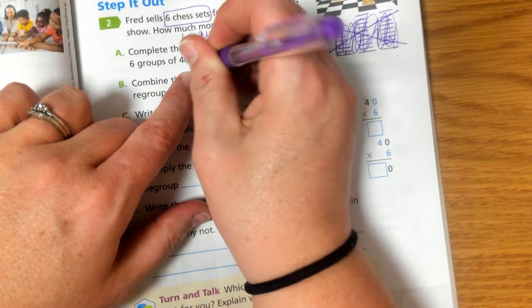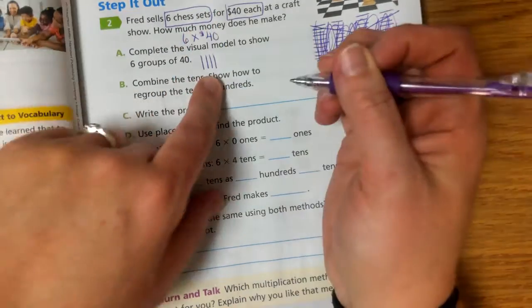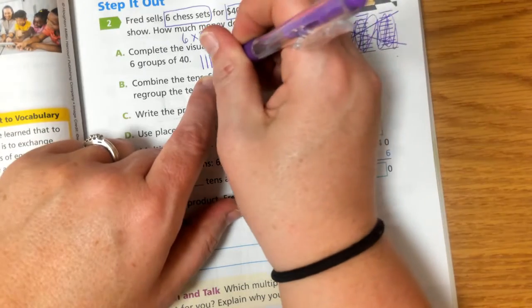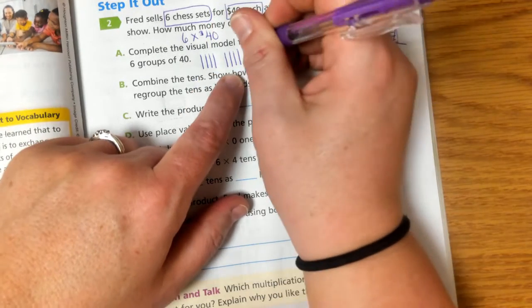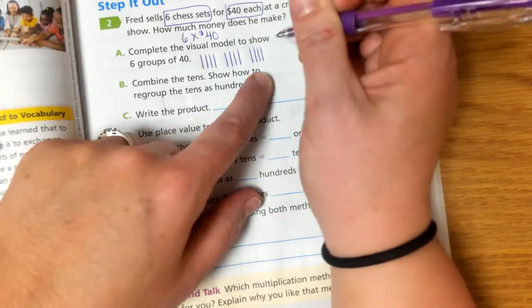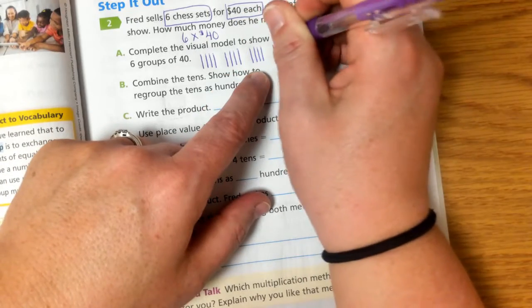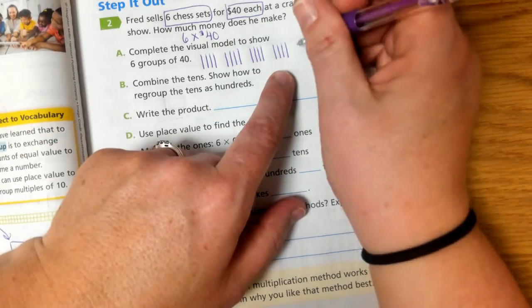So here's my 1, 2, 3, 4, right? There's one group of 40. 1, 2, 3, 4, 2. 1, 2, 3, 4, 3. 1, 2, 3, 4, 4.